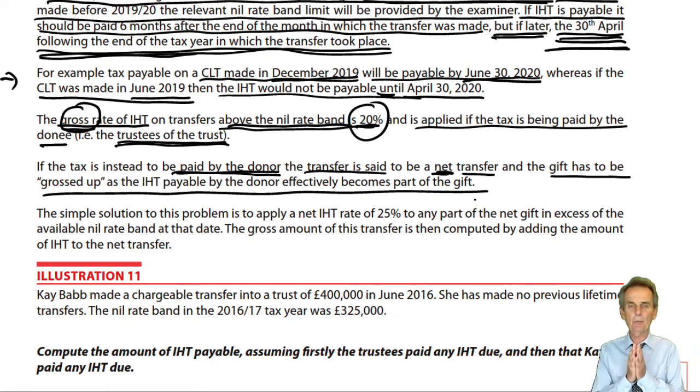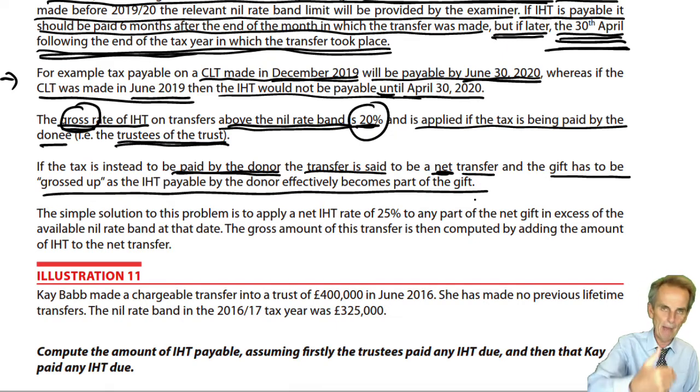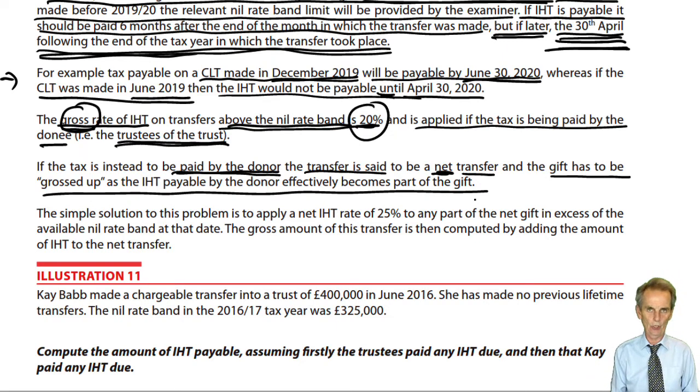If the tax is being paid by the donor, how do we know whether it's paid by the donor or by the donee, i.e. the trustees? Nine times out of 10 in exam questions, the question tells you the tax payable on this CLT was paid by, and either it will be by the trustees or it will be by the donor, the taxpayer himself or herself, who has made that transfer into the trust.